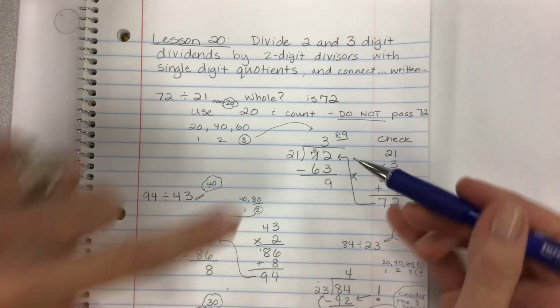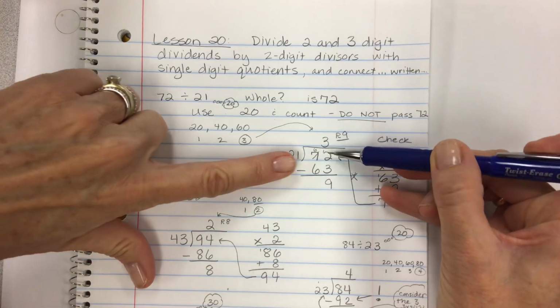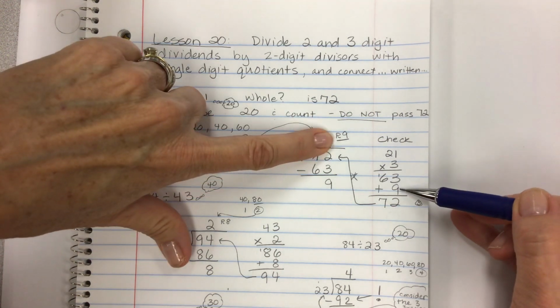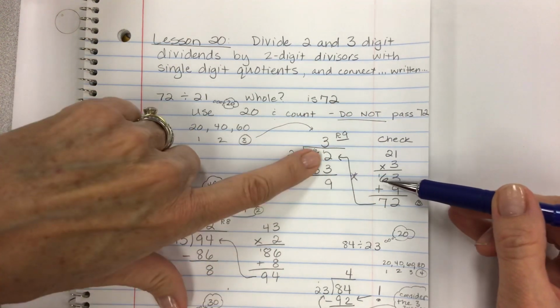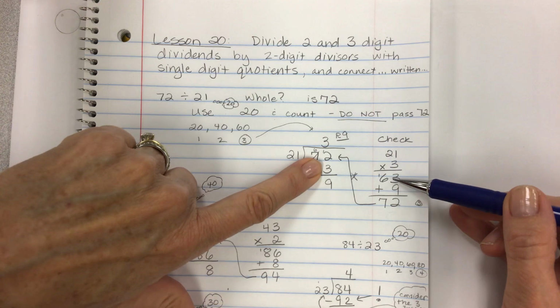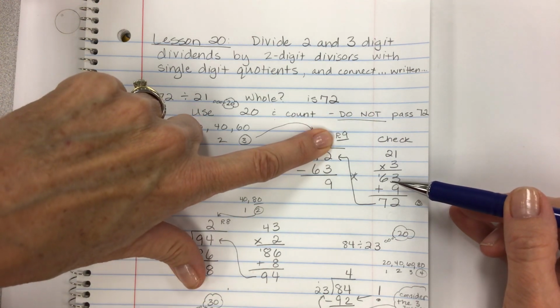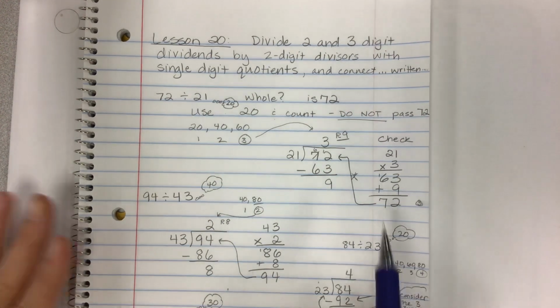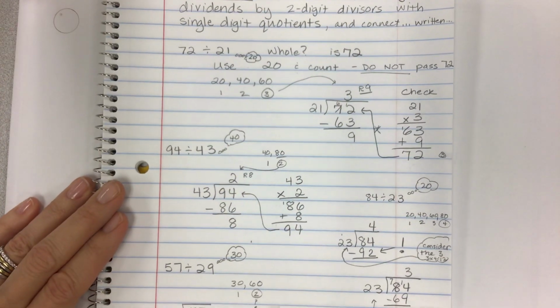And then you check by taking the outside numbers and trying to get the inside. So 21 times 3 plus the remainder. If you end up with 63 and you look at 72, you say, that doesn't match. Don't forget to add the remainder in, okay? And then you add the remainder and you get 72. So huzzah, yay. Now let's do another one.